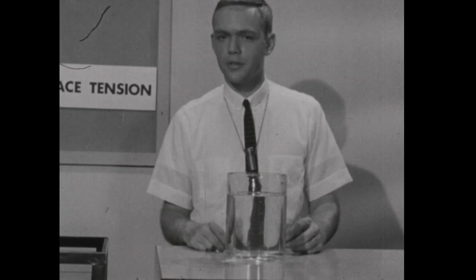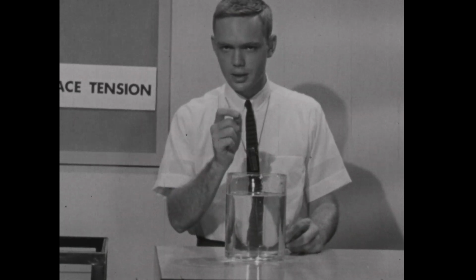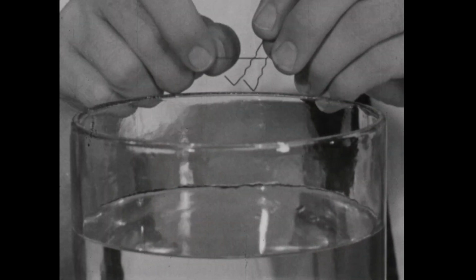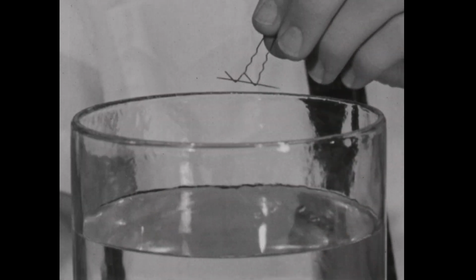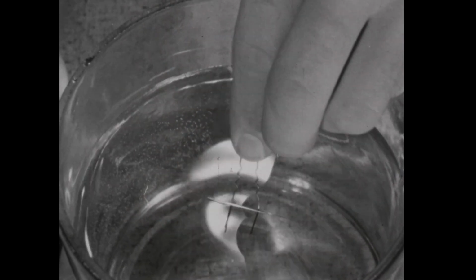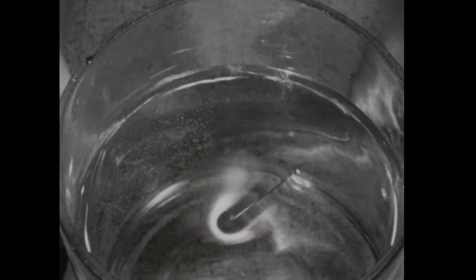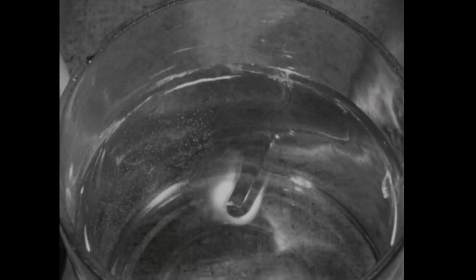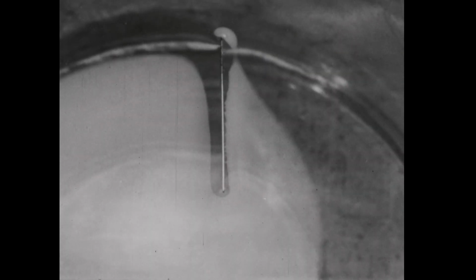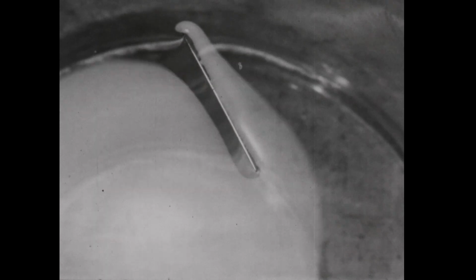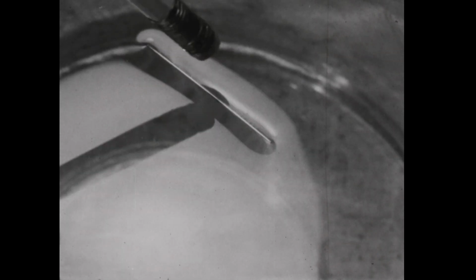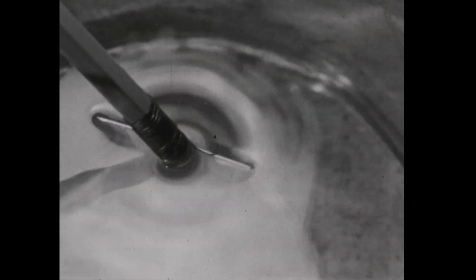We can test the surface tension of water using this needle. I'll put it into this wire holder and lower it to the surface very carefully. The needle is held up by the surface tension. Scientists know that surface tension is caused by the molecules of water attracting each other. If we break the surface film, the needle sinks.